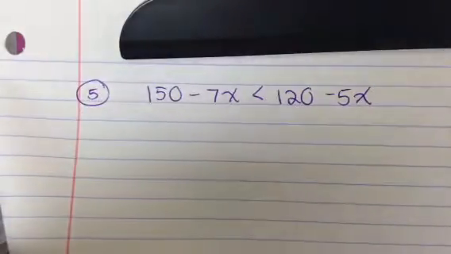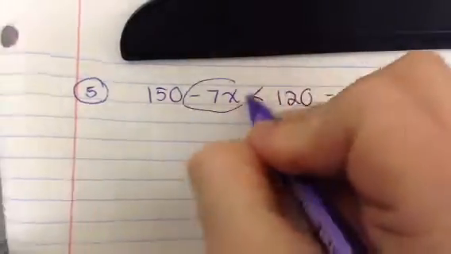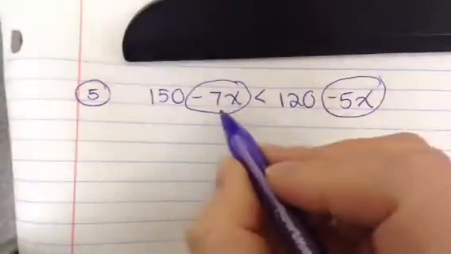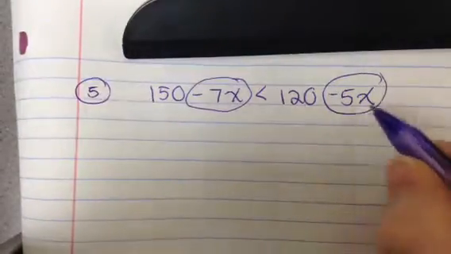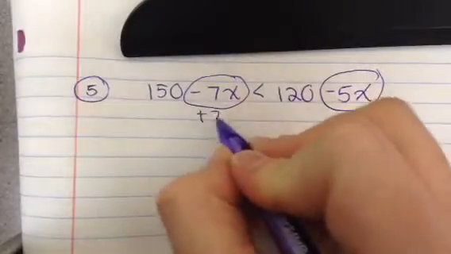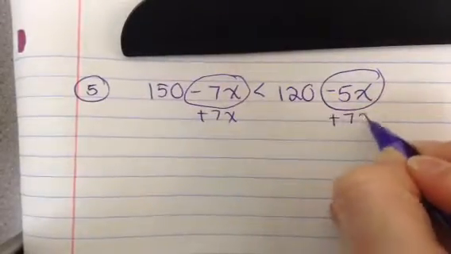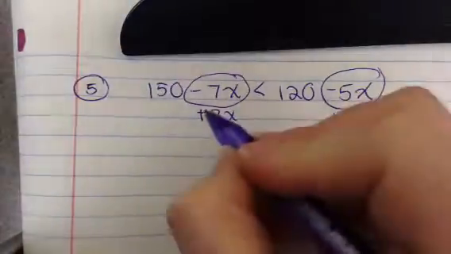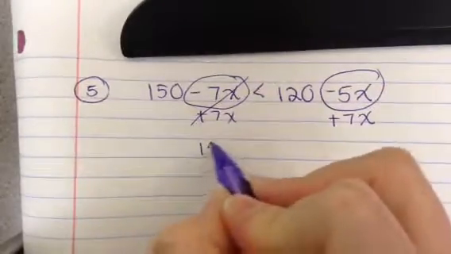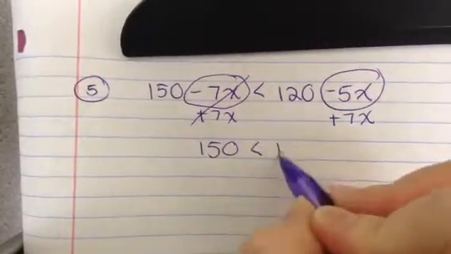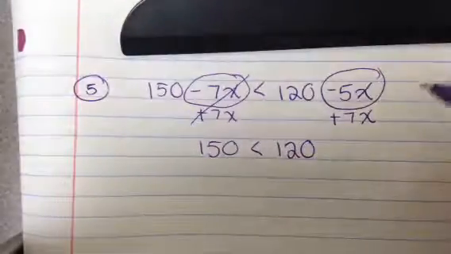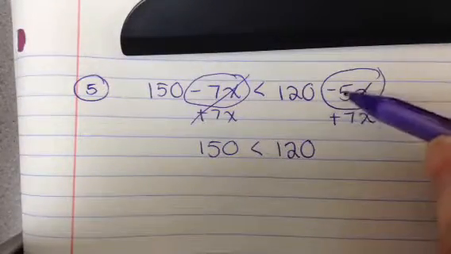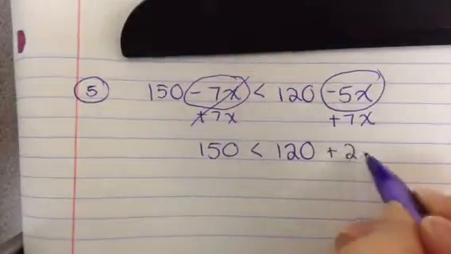Variables on both sides. Remember, the sign that's in front of it applies to it. So I have like a -7 over here and a -5 over here. -7 is smaller, so plus 7x on both sides of the inequality. Cancel it from here. So I only have 150 is less than 120. If I do 7 minus 5, I get a positive 2x.